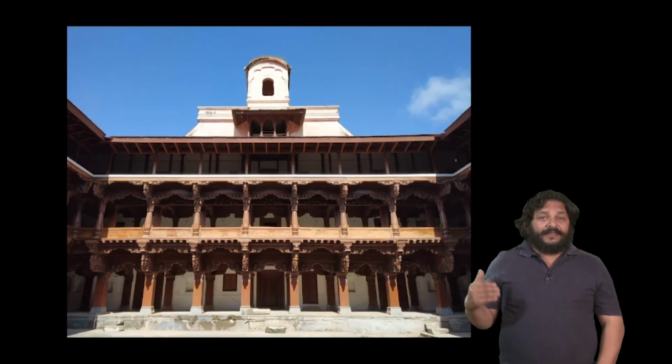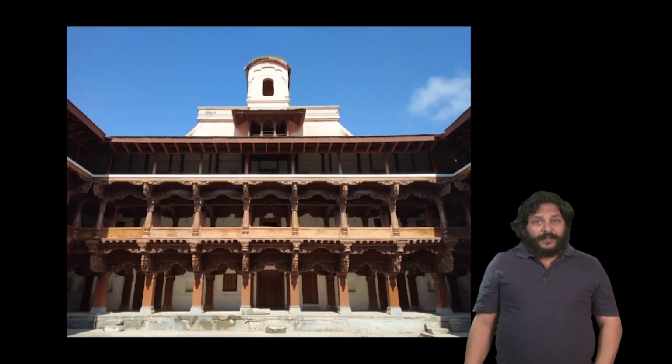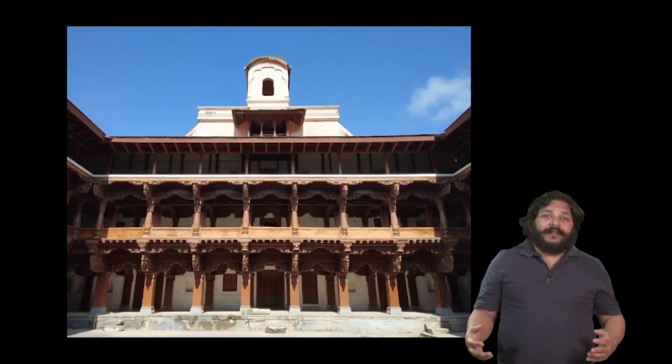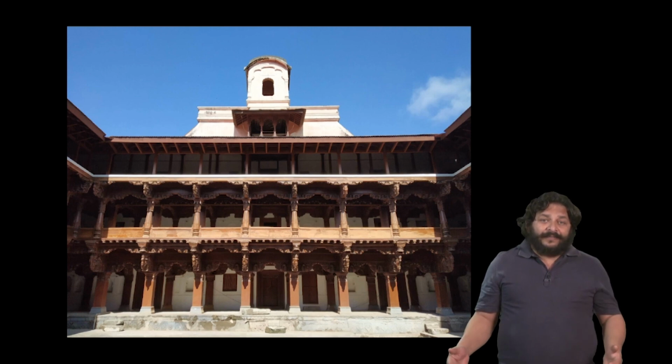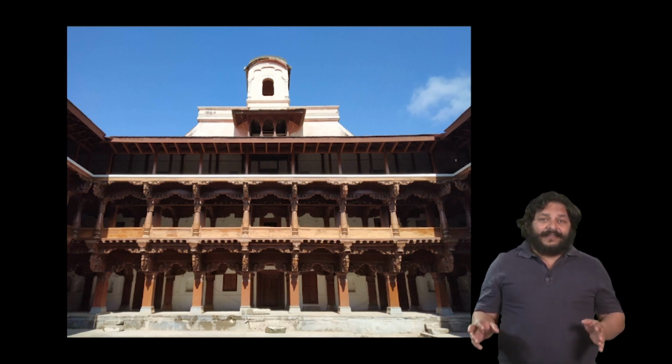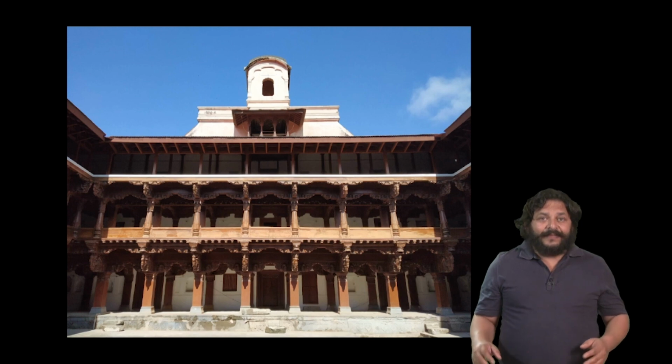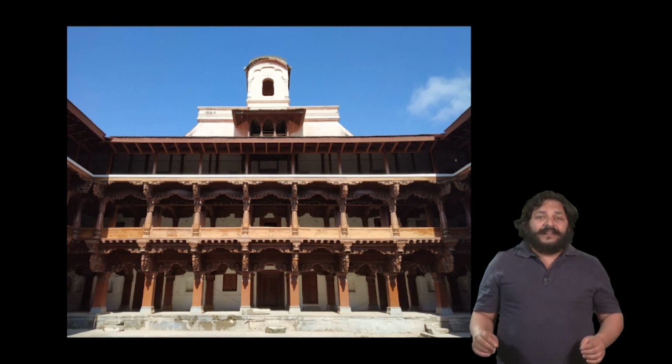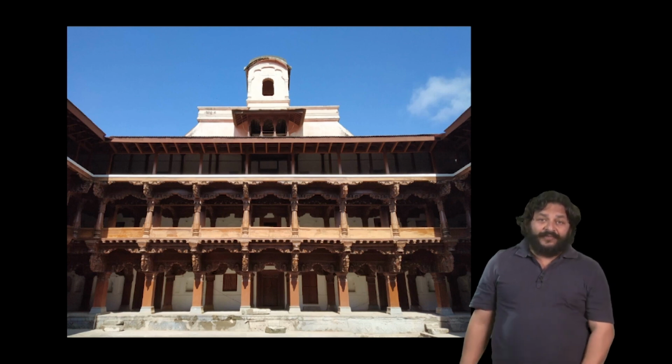The palace at Chandwad, built by the Holkars that we saw, is another example of courtyard architecture. Again, while we could not explore every palace architecture from every princely state, we do have here a representation of 3 or 4 different palaces. But notice that the courtyard remains central to all of them.